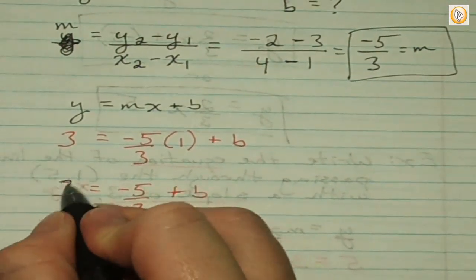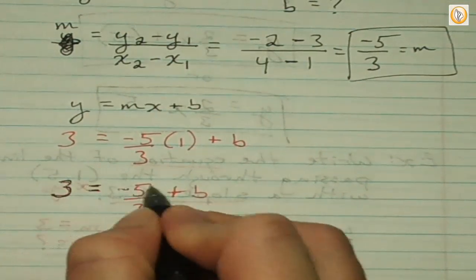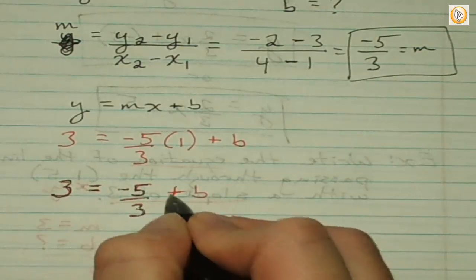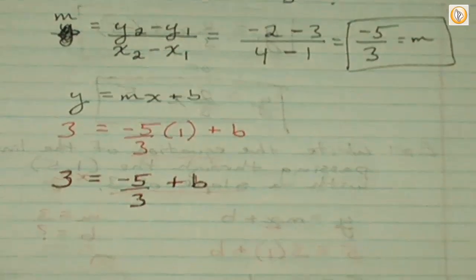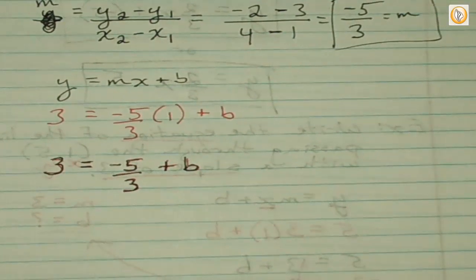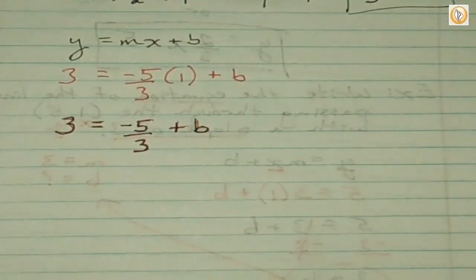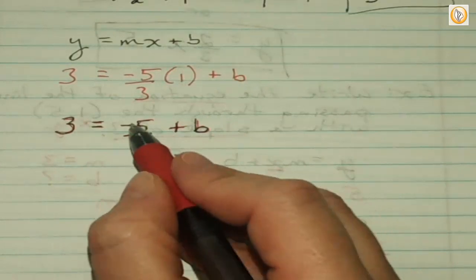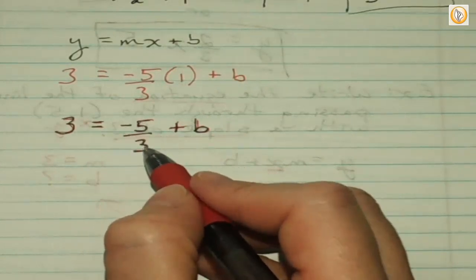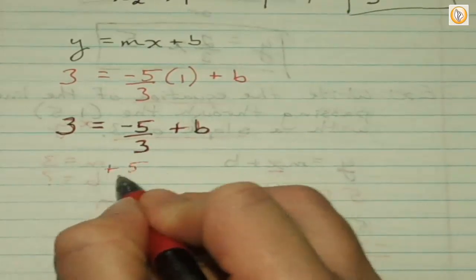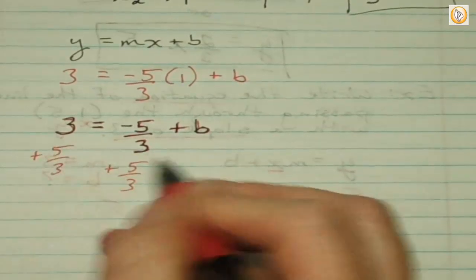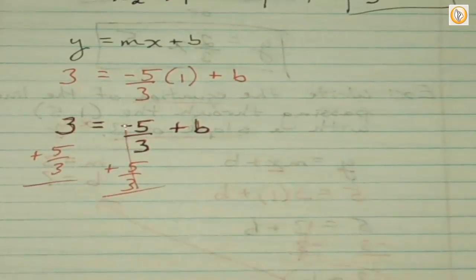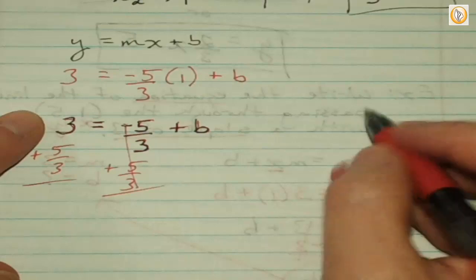Here, I'll rewrite it in black for those of you in the back so y'all can see. Okay. Now, what do I do, chat? You add the 5 over 3 to the side. Because we're isolating the variable, we need to get rid of this. If this is -5 over 3, we need to do the opposite. We're adding 5 over 3.